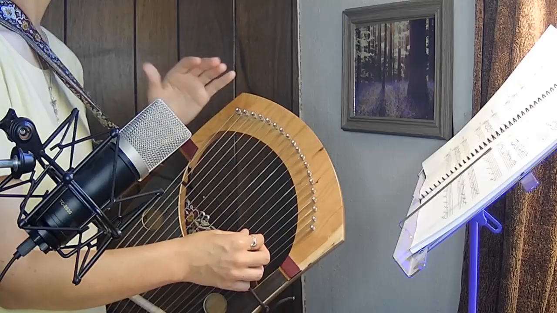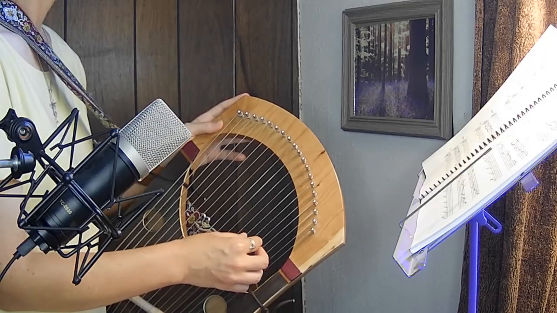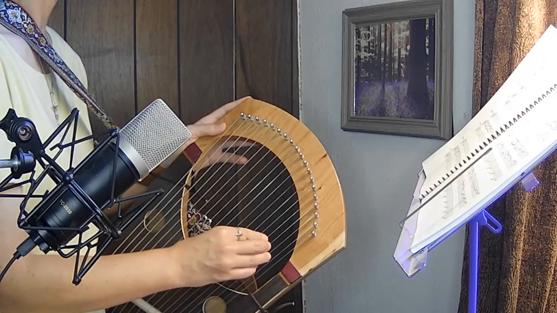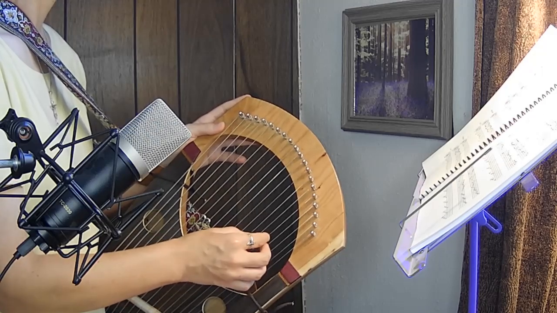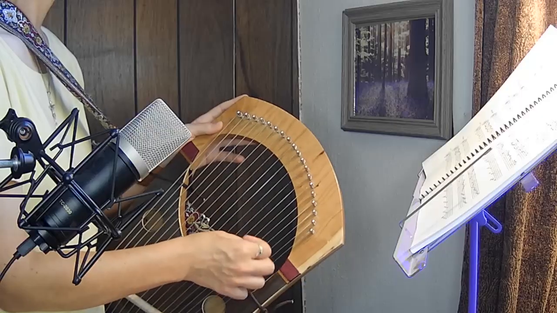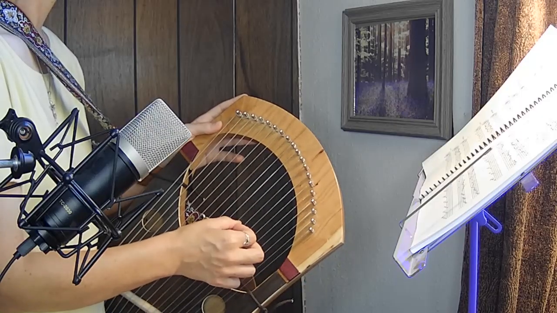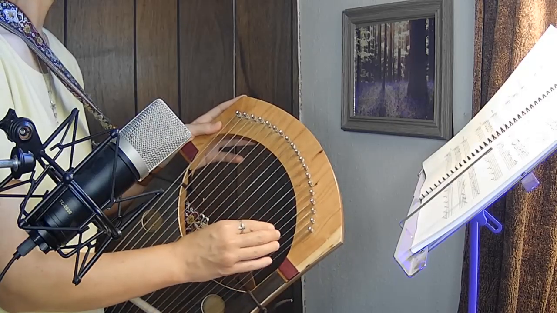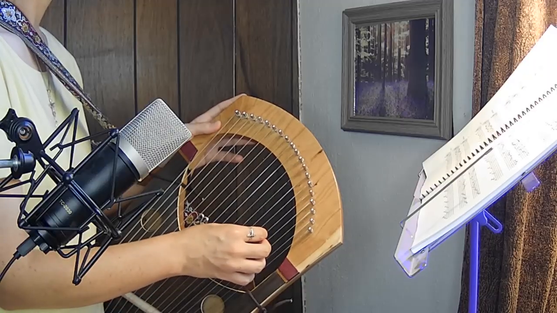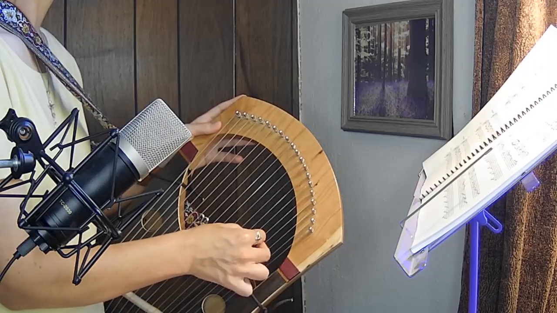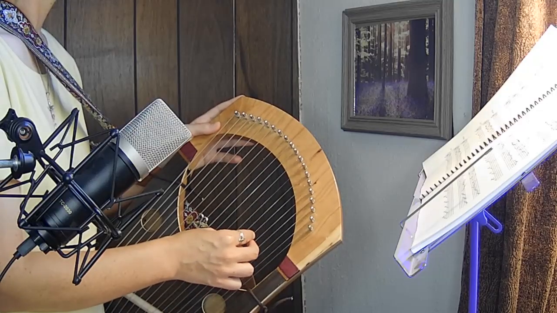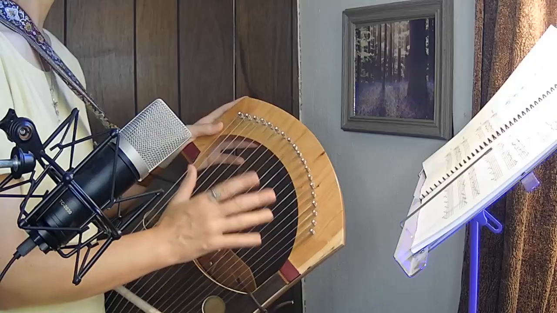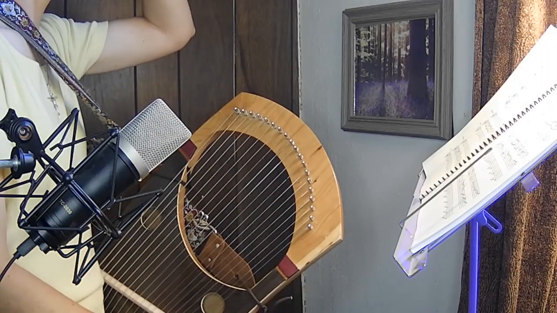We'll continue in a moment with the last 2 measures. But here's how this will sound with the rhythm. 1, 2, 3, 4. Here we go again. Let's add the last 2 measures because it finishes off this phrase.